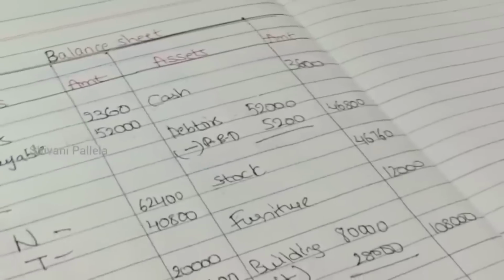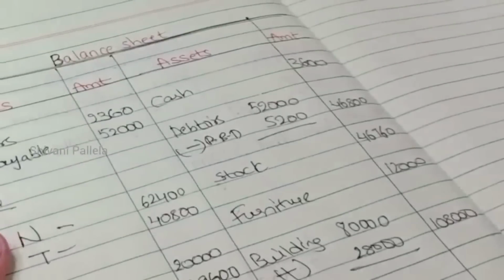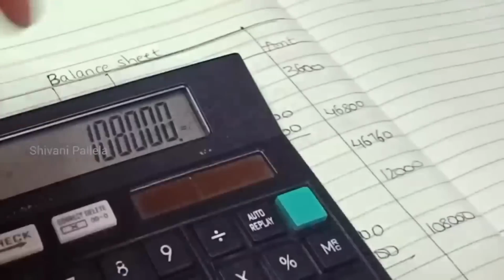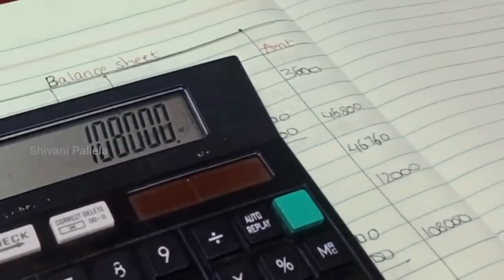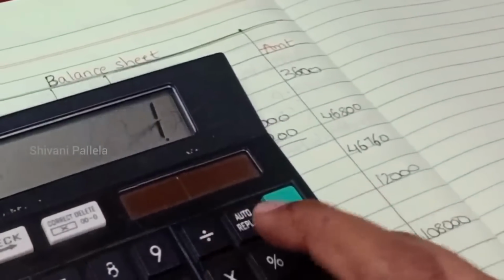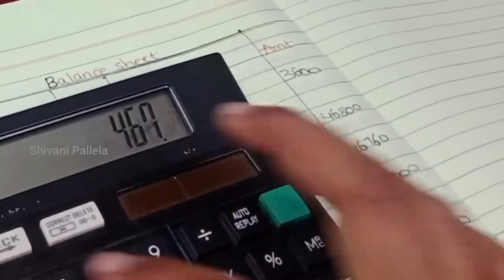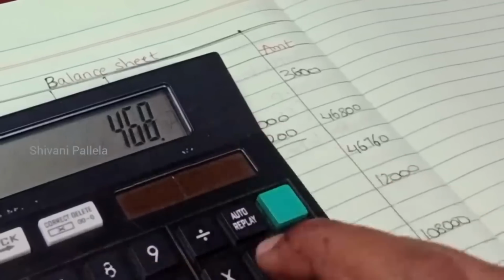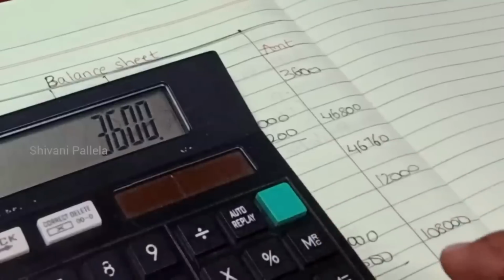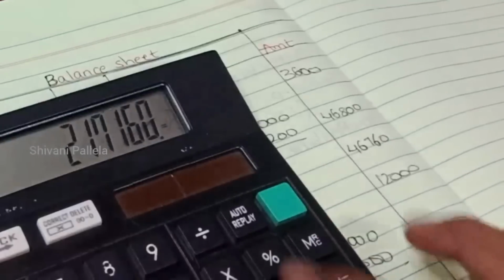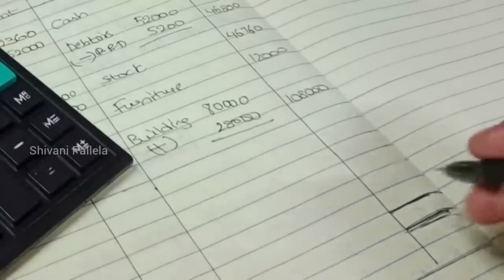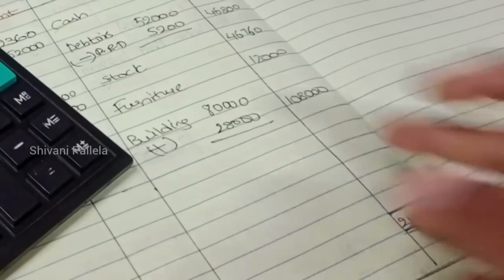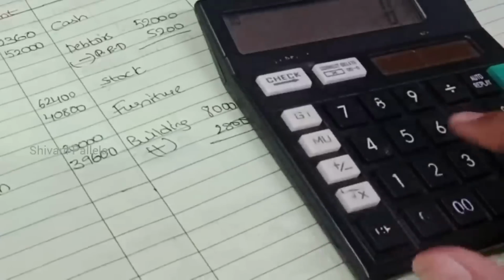Assets and liabilities should get tallied. So this is the answer. Let us add here: 1,08,000 plus 12,000 plus 46,800 plus 3,600. That is 2,17,160 as the answer.